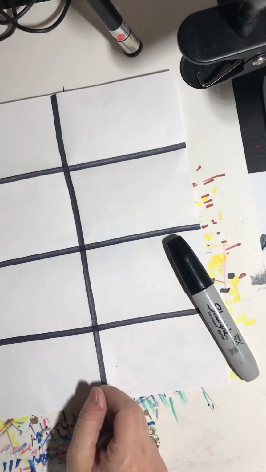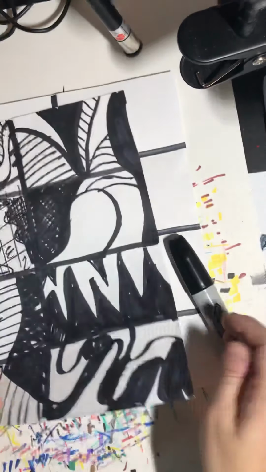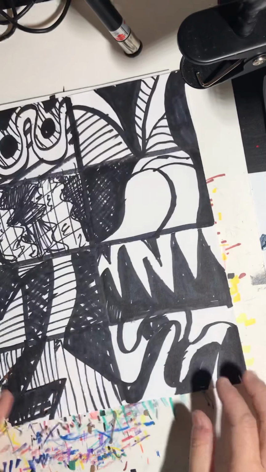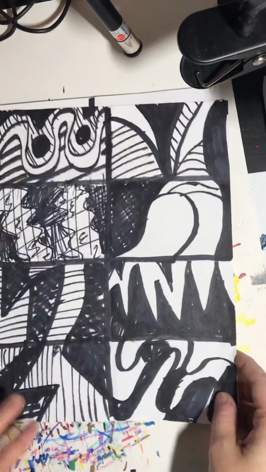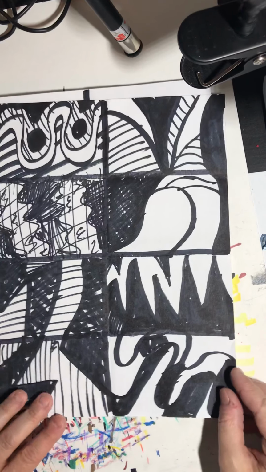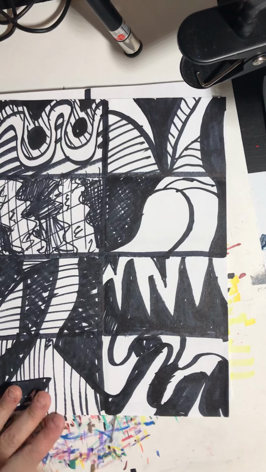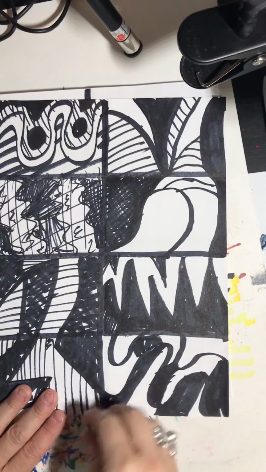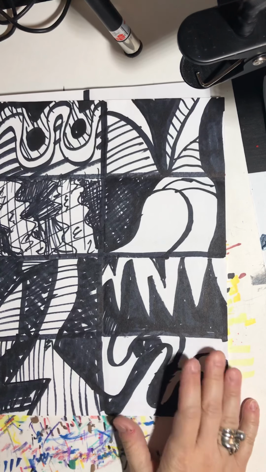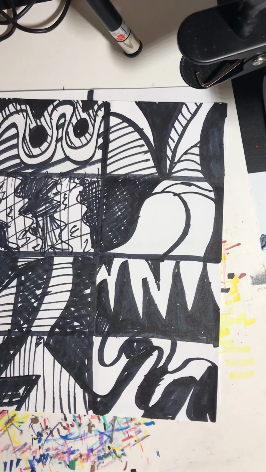Now, today's assignment is called Automatic Drawings. And I'm going to show you some examples that I've done. These will be timed drawings. And the reason that we're doing these is to get you used to drawing again, to get you back into that creative flow. Some of you have been creating art since March, and I've really enjoyed those pictures.